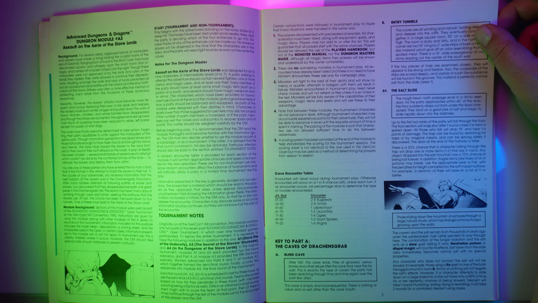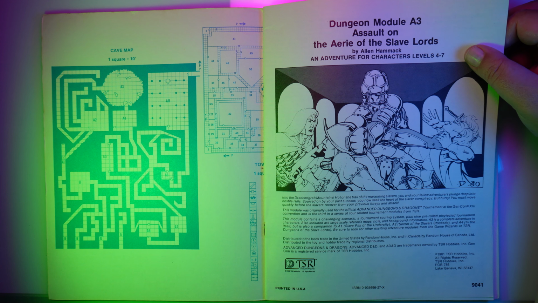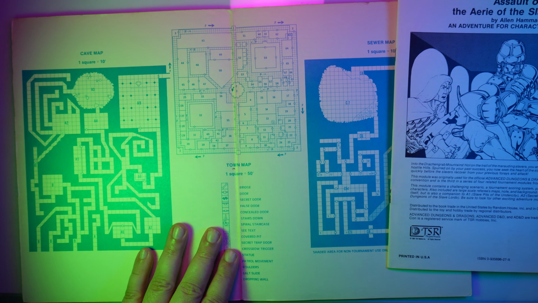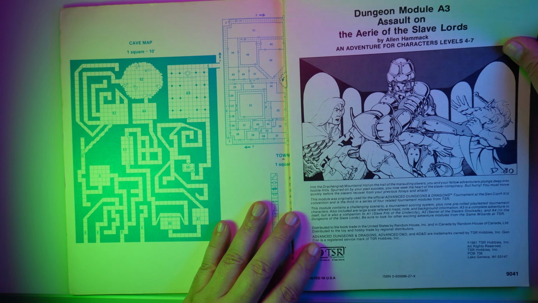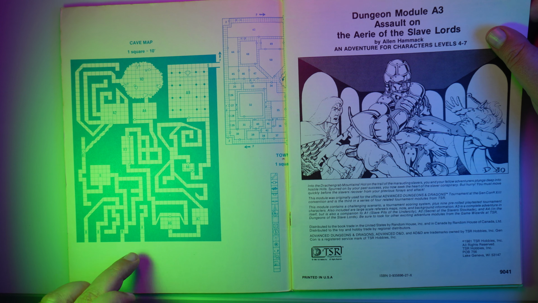And you go into the caves. So there's part A, the Caves of Drachensgrab. These are secret caves that lead to Sutterham, right? So Sutterham is this town here, and you've basically got an entrance here.